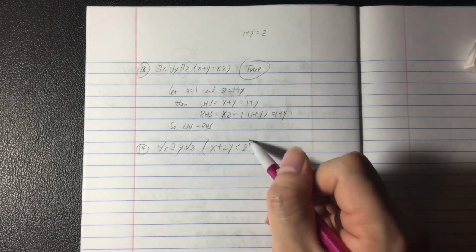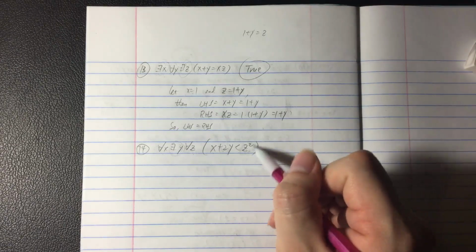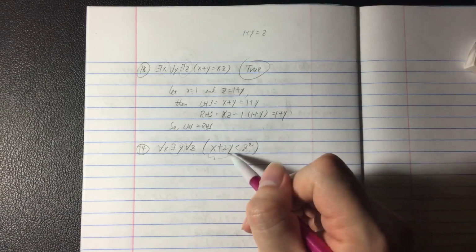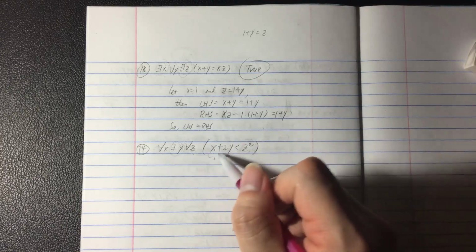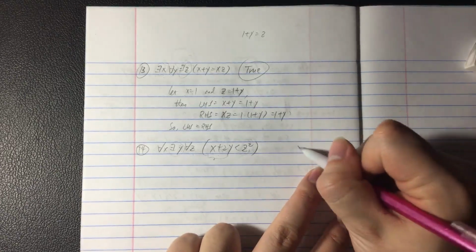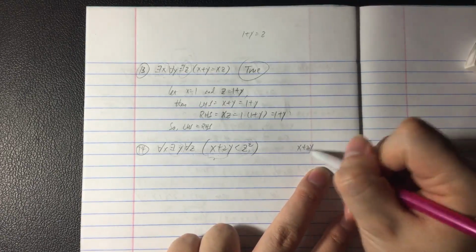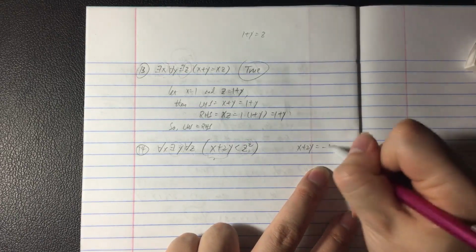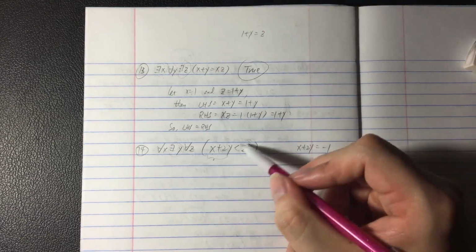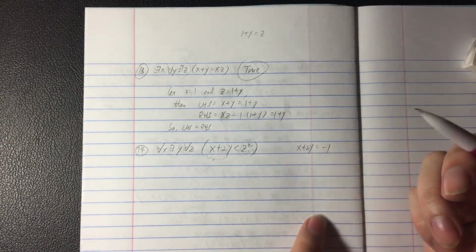We know that z squared is always greater than or equal to 0. If I can make this part to be negative, then the statement will be true. Right? So let's try. Can I make x plus 2y, for example, equal to -1? If I can, then this statement will be true for all z.